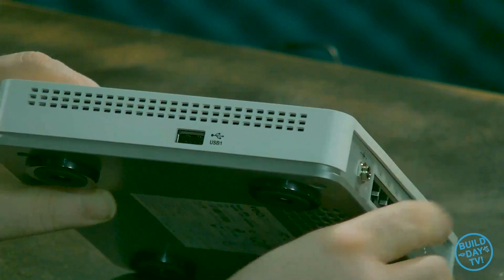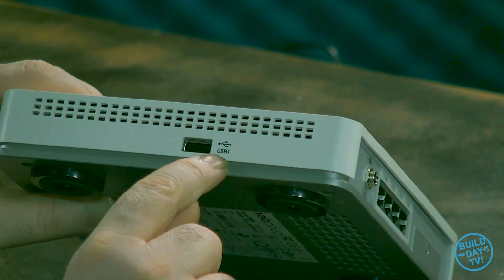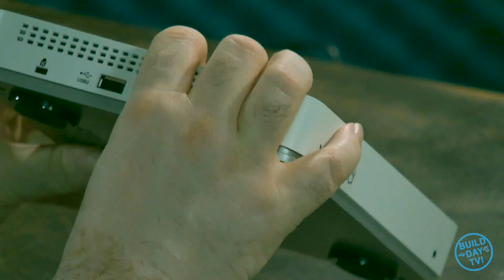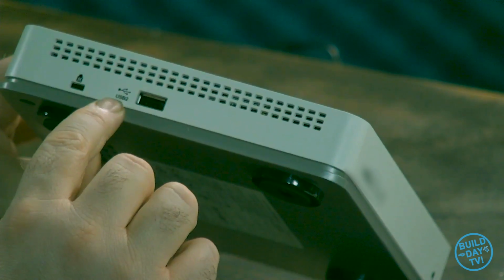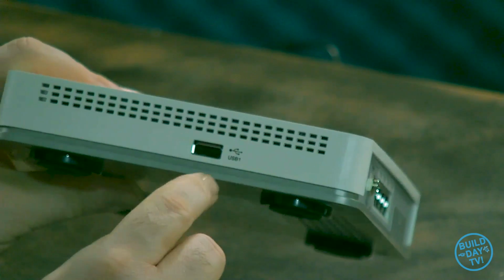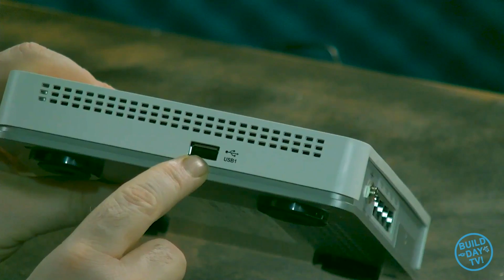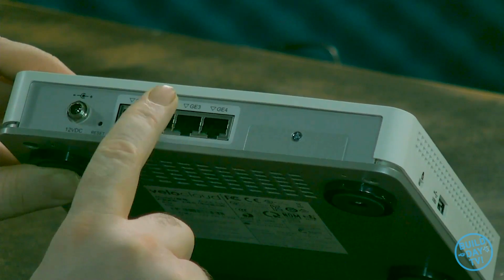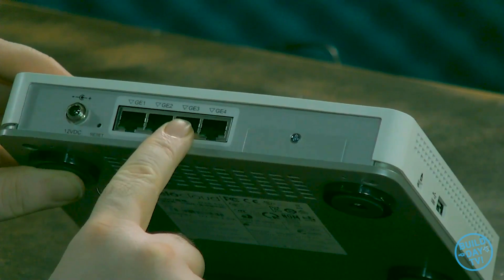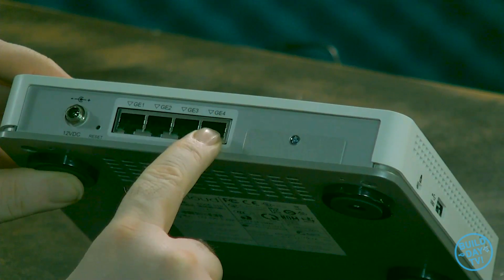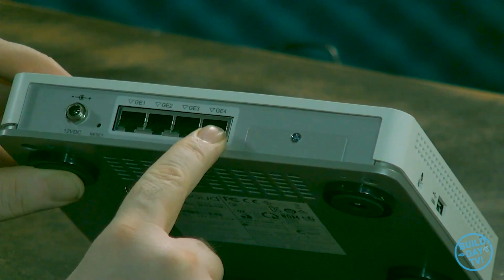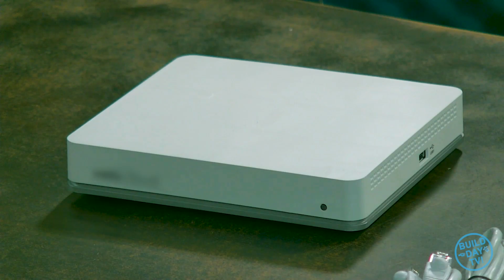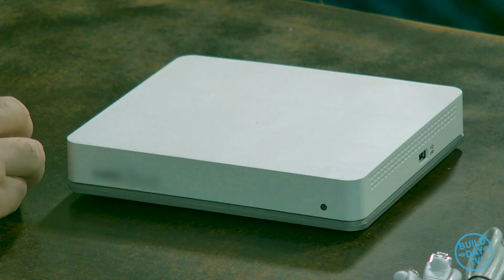On this side, we have another USB. It says USB 1. So maybe these are both super speed. This is the second USB. And then this is the first USB unit right there. When you plug in your internet, you plug into GE3, and when you plug into your secondary source, you plug into GE4. So let's go ahead and plug it in and see what it's going to do.